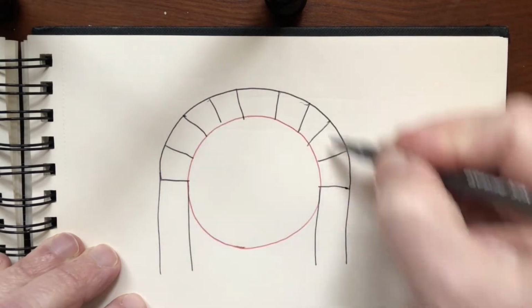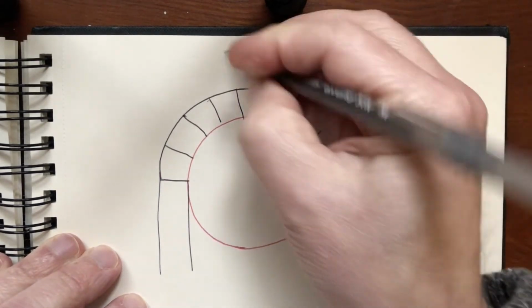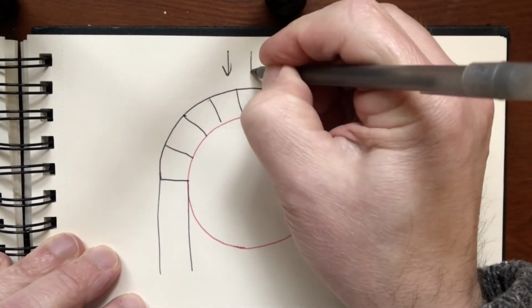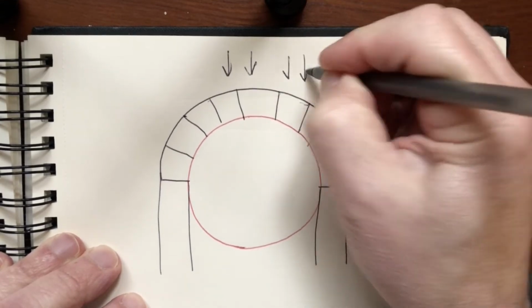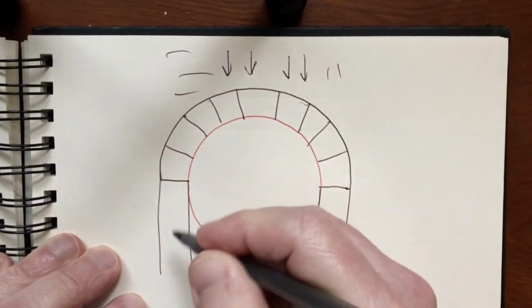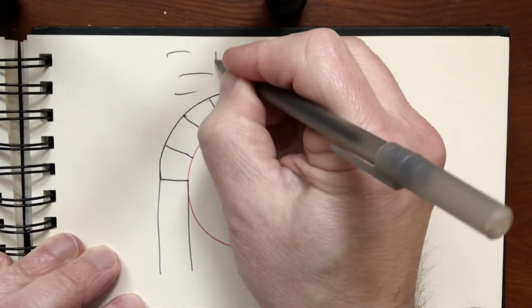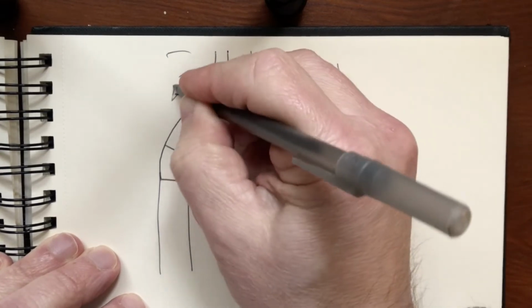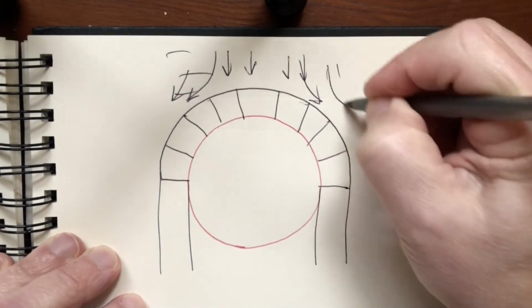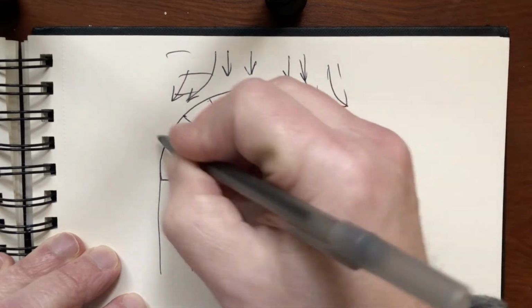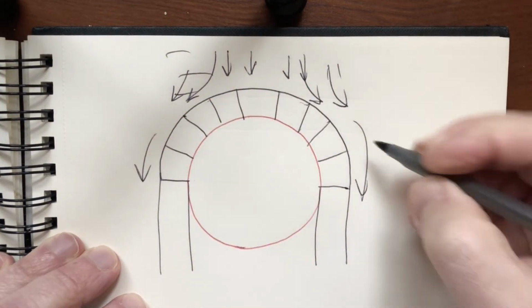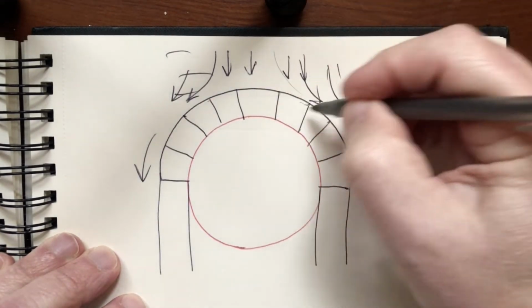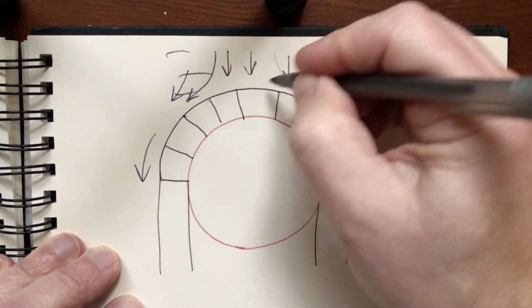And because they've rounded that shape out, this downward force, which is always there, of course, if you're piling material on top of this, is redirected outward this way and down onto these posts. There's still a good deal of downward force here, but it is being redirected.